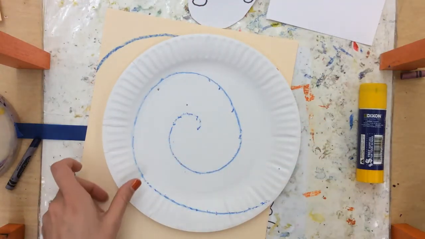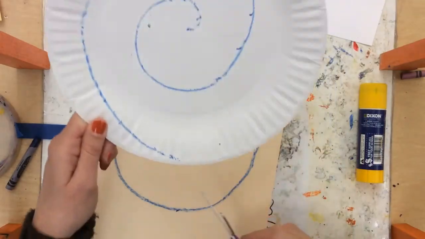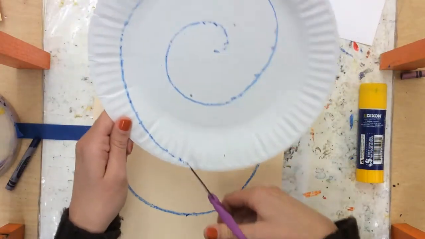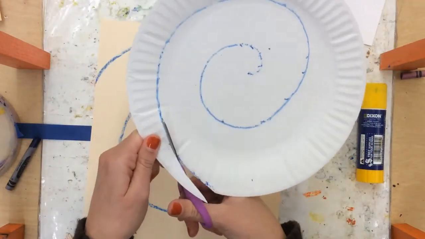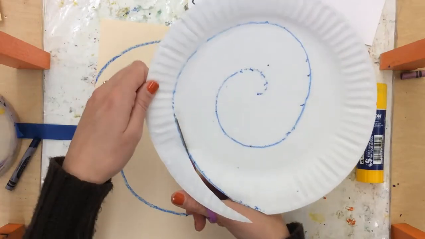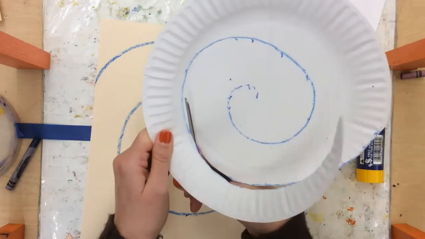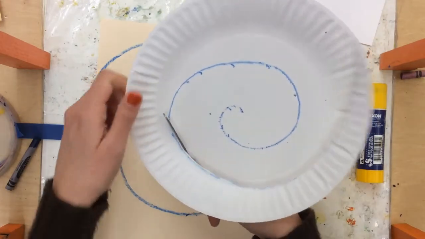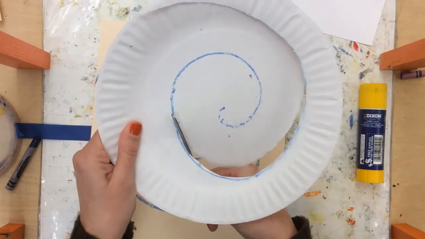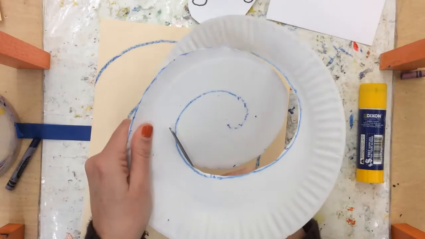So, next, if you are doing the spiral, it's really important to cut your spiral. Now, I've also found that if you're right-handed, it's actually easier to do the spiral going in the opposite direction. I know that sounds really funny, but you'll probably understand when you start cutting it. If I have to cut it in this direction, my hand kind of gets in the way. But I can still do it.